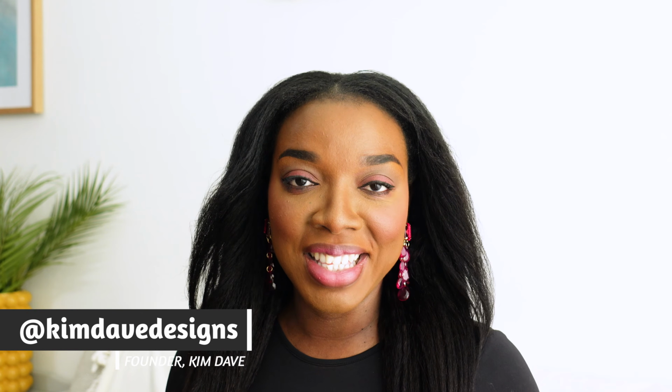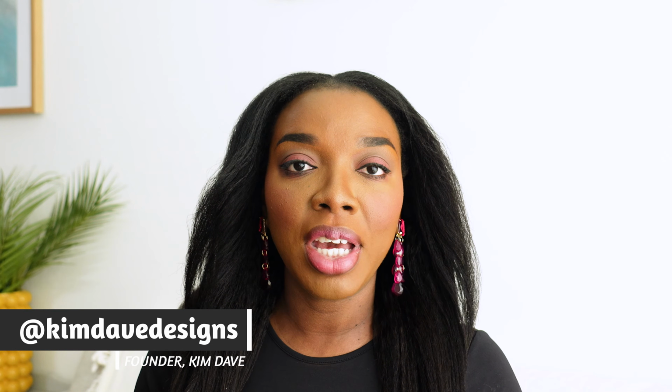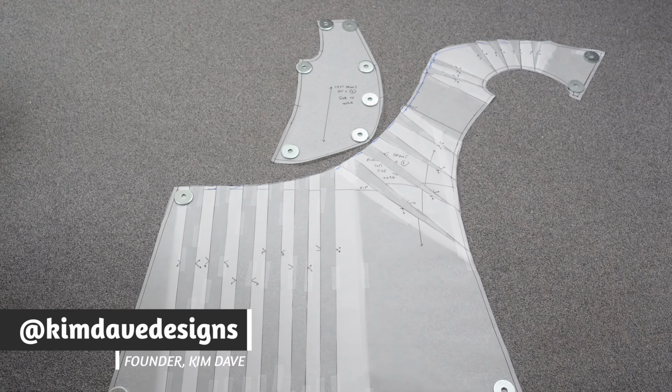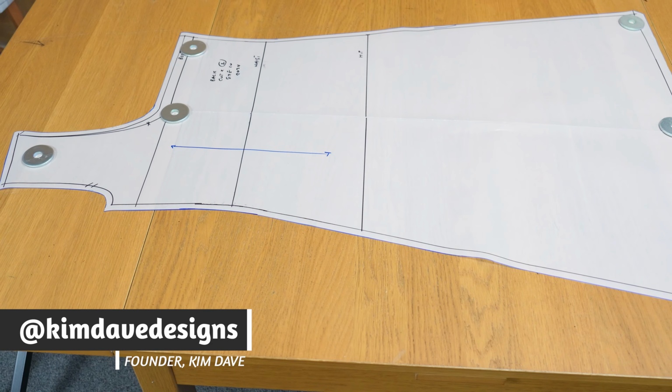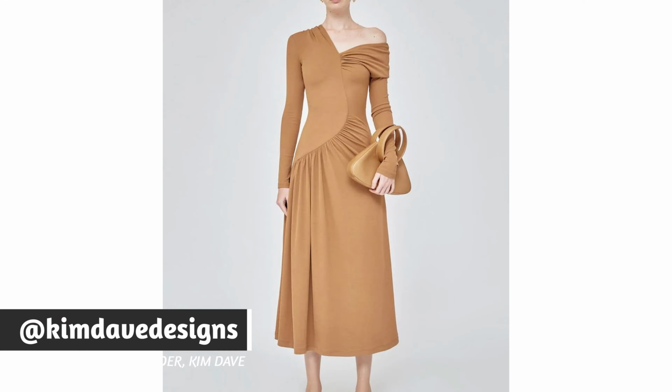It's been a hot minute since I actually did a tutorial on the channel, and in this video I am going to be taking you guys through the process of creating the sewing patterns for this asymmetric gathered off shoulder dress. I saw this dress, I fell in love, I knew I wanted to try it out.